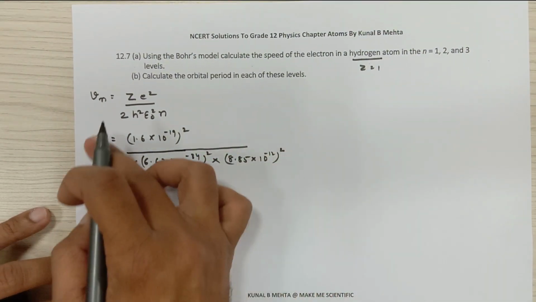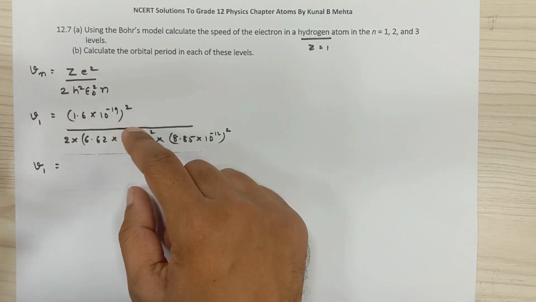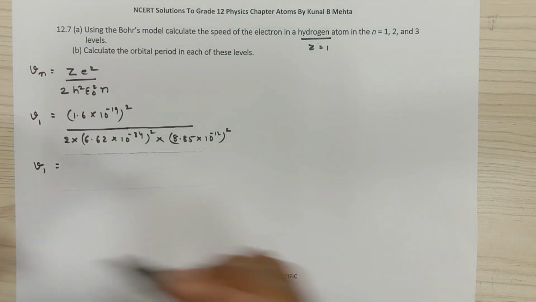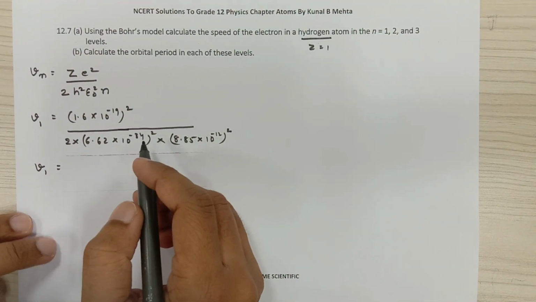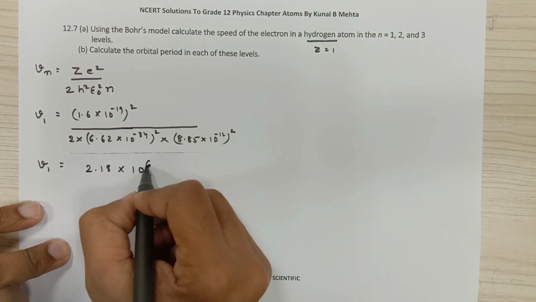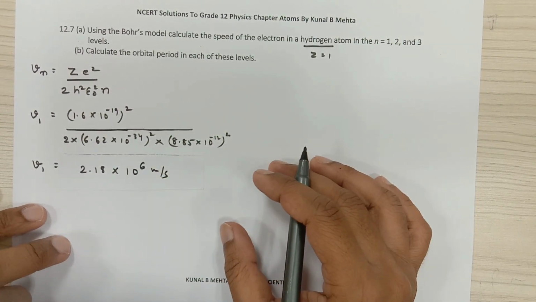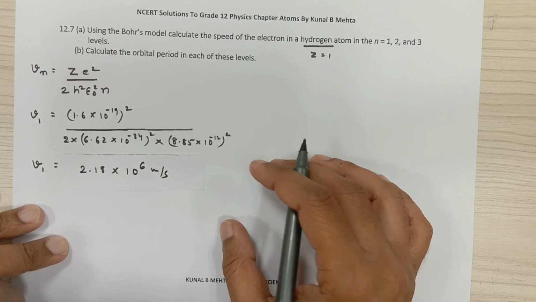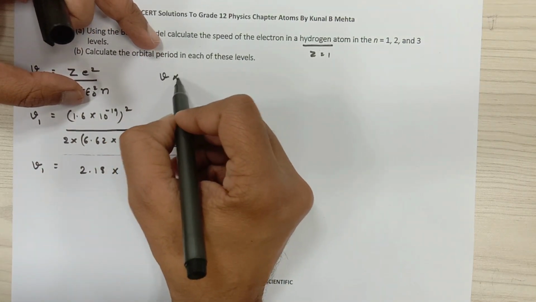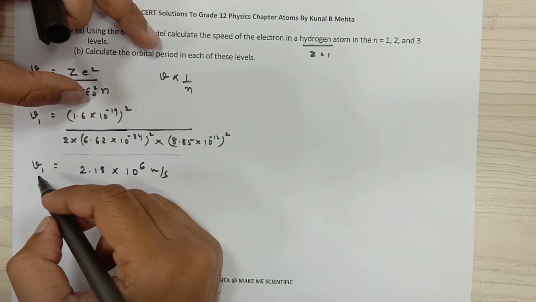So guys, if you solve this in the calculator, you will get the value. On solving this, you are going to get V1, the velocity of the electron in the first orbit, to be 2.18 into 10 raised to 6 meter per second. So electrons move around the orbits with a very high speed, and since we have already discussed that V is proportional to 1 by n, this is the electron's velocity in the first orbit.